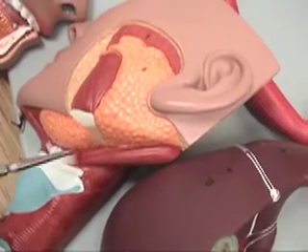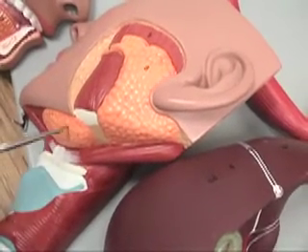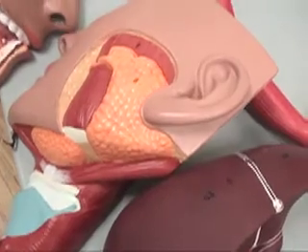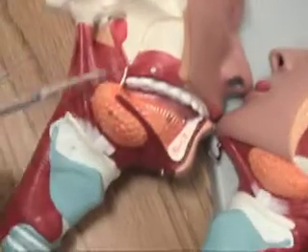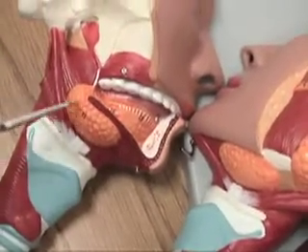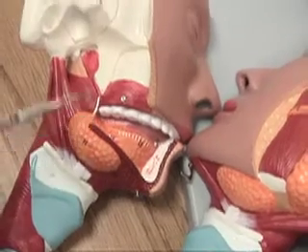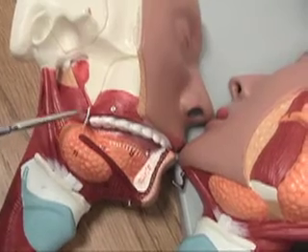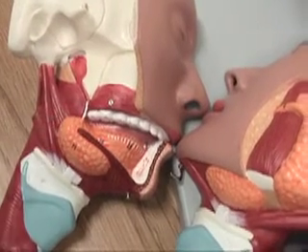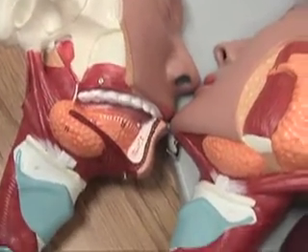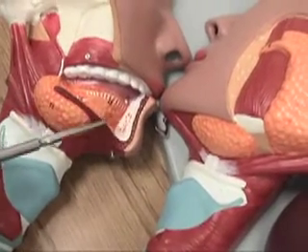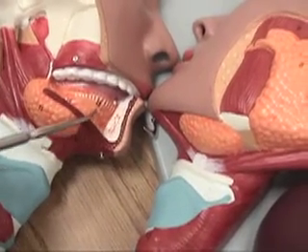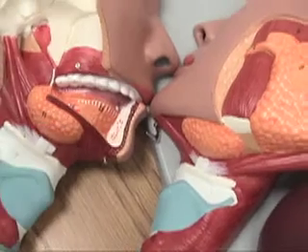Inferior to the mandible, we find the submandibular gland right here. And we get another view of that right over here. Here's the submandibular gland. With the parotid gland removed in this part of the model, we can see the submandibular duct carrying the secretions up to the oral cavity. In this view also we can see the sublingual salivary gland and a bunch of little ducts extending from that to the oral cavity.